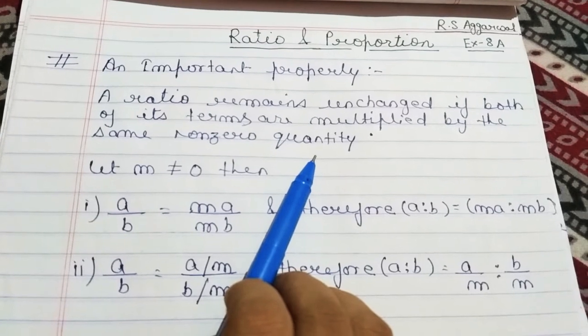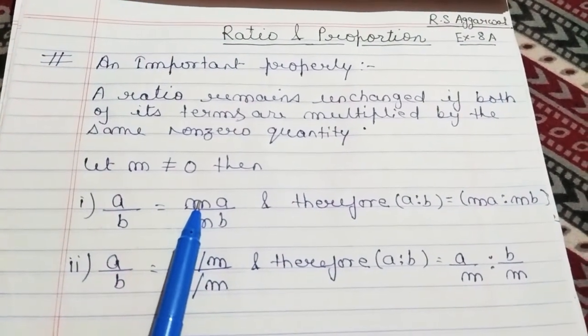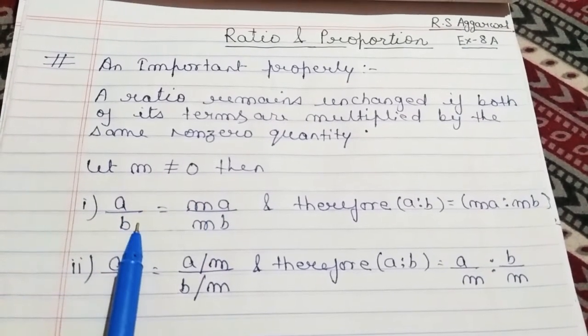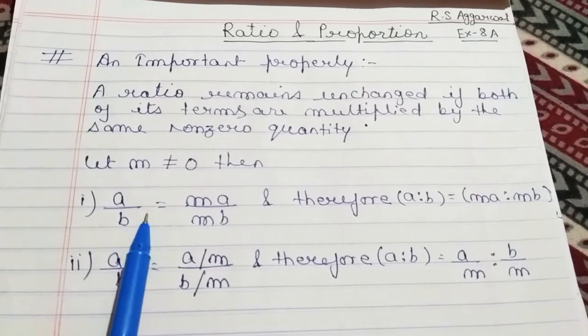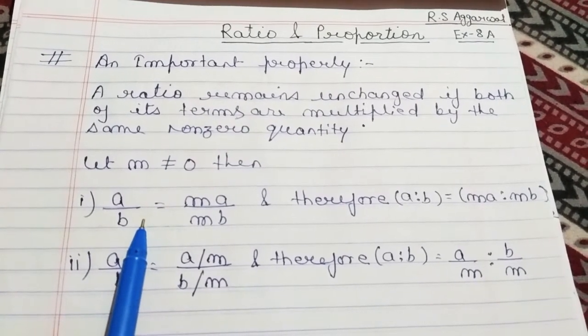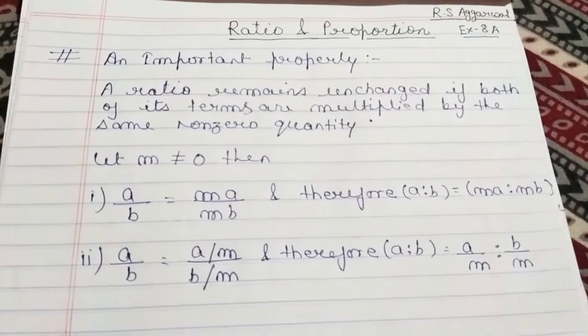It means when you multiply both terms of a ratio by any non-zero number, the ratio remains unchanged. Just take an example here.